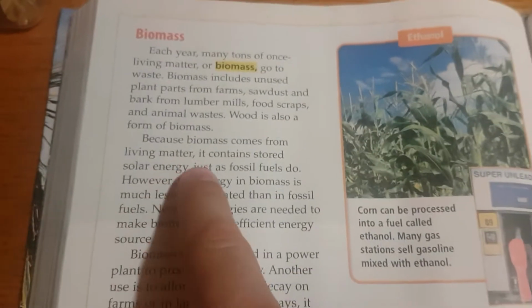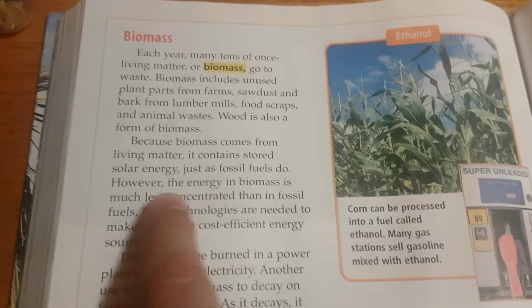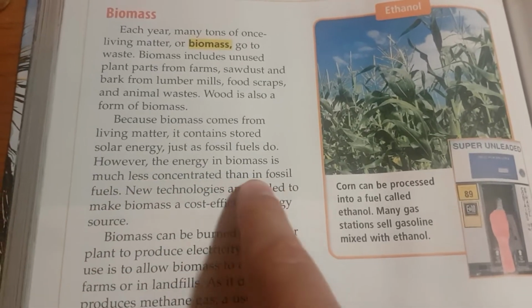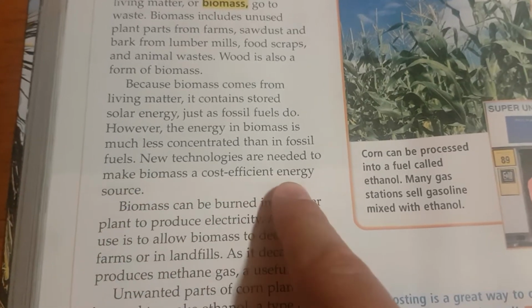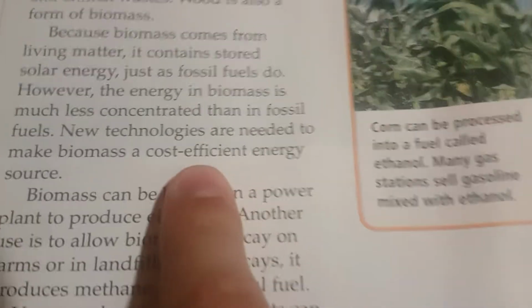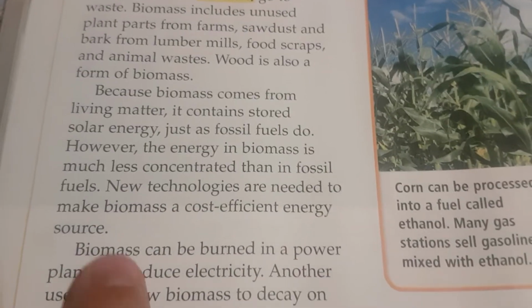Because biomass comes from living matter, it contains stored solar energy, just as fossil fuels do. However, the energy in biomass is much less concentrated than in fossil fuels. New technologies are needed to make biomass a cost-efficient energy source. So it sounds like it's expensive. Okay, so we're going to use the word expensive.